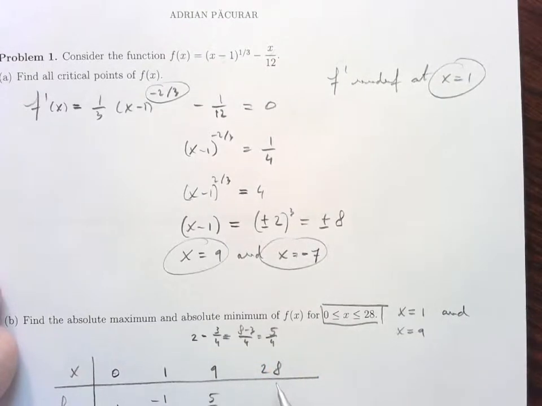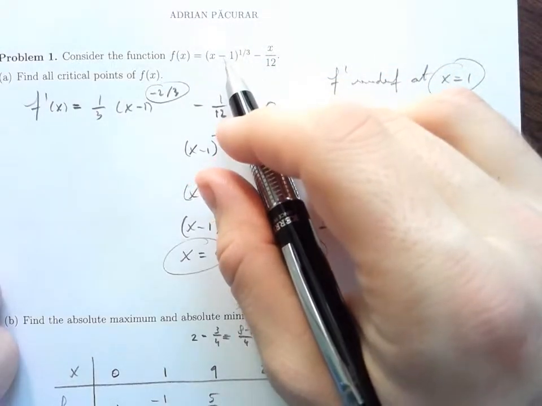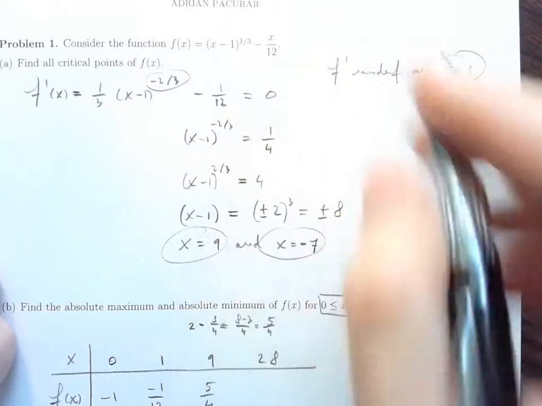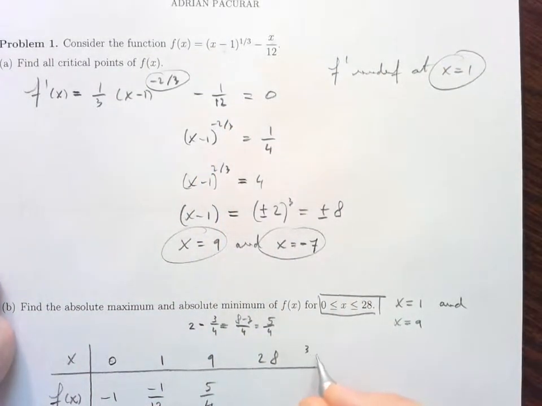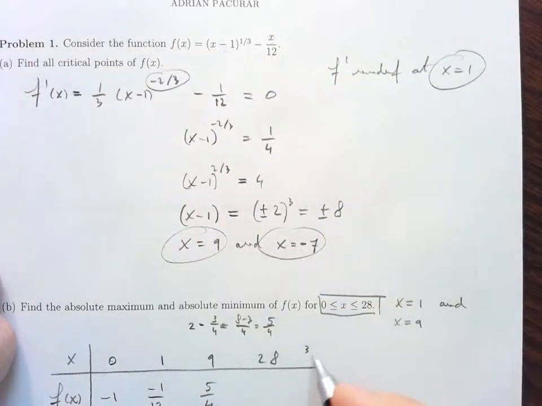And lastly, we're going to plug in 28. 28 minus 1 is going to be 27. Cube root of that is 3. Let's write it down here. And then I subtract 28/12, which is 2, and that gives me 1.